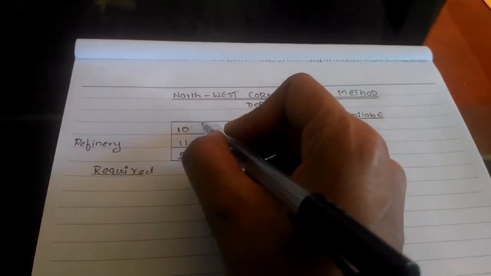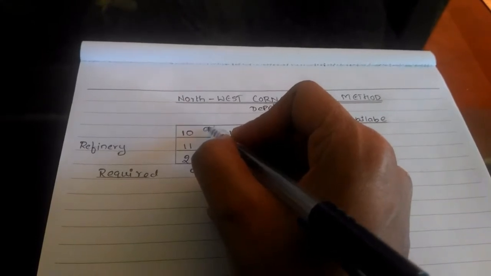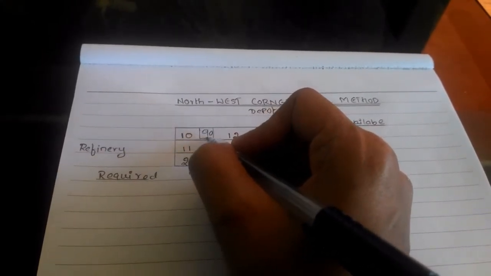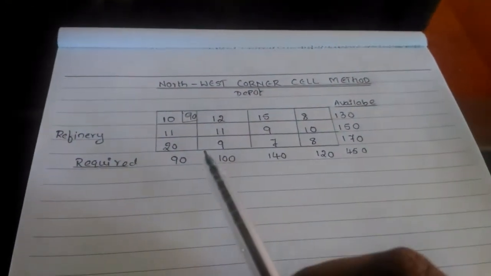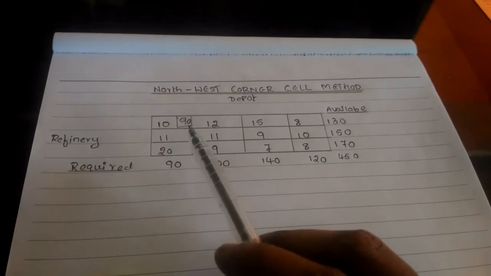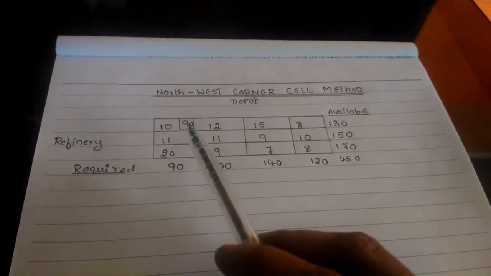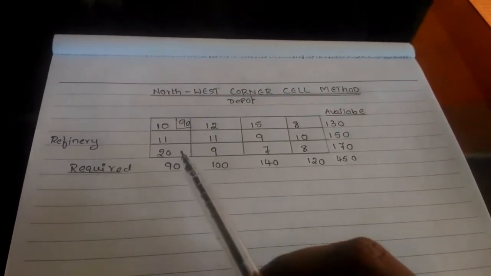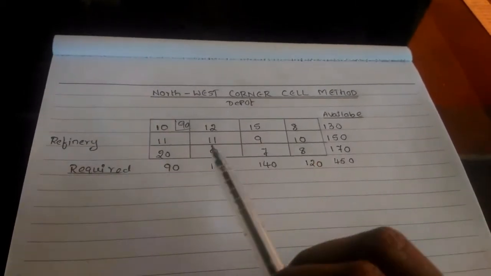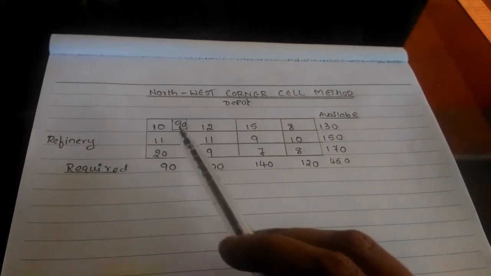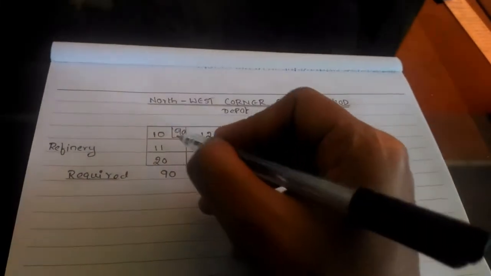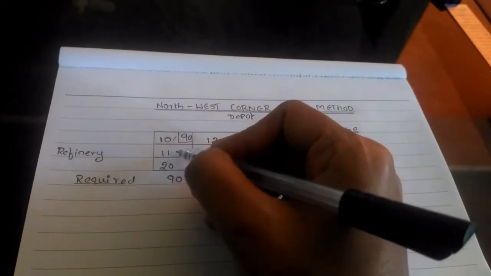So I'll just write the demand here. We always write the least value amongst the demand or the supply as the allocation to the encountered cell. Now we have made 90 the allocation for this cell. Hence the demand for this whole column has been met. No other columns or customers would be able to cross the same path. Hence to avoid that confusion, we will strike out this whole column.